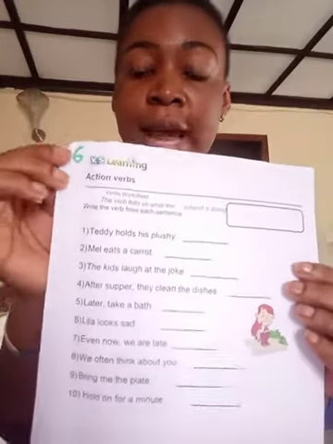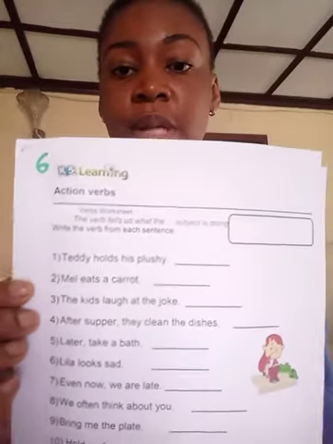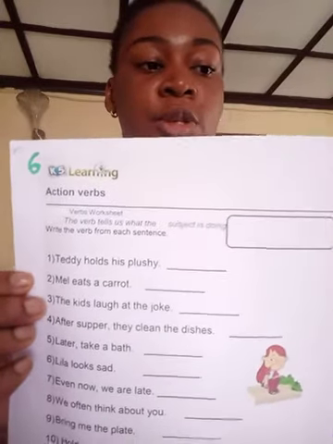The same thing, when you're done with this sheet, number 5, we move over to sheet number 6 inside your language notebook, and we continue with the exercise. It's all about verbs, trying to identify verbs, trying to get used to verbs in a sentence. It says, write the verb in each sentence. We have to write the verb on the line in each sentence. Now let's read number 1. Teddy holds his plushie.